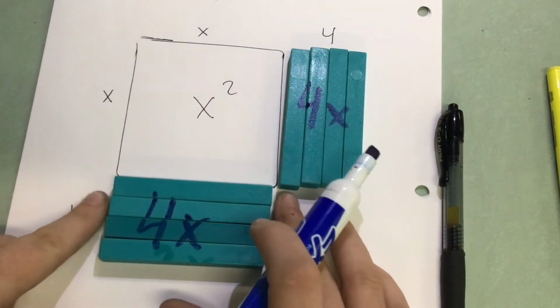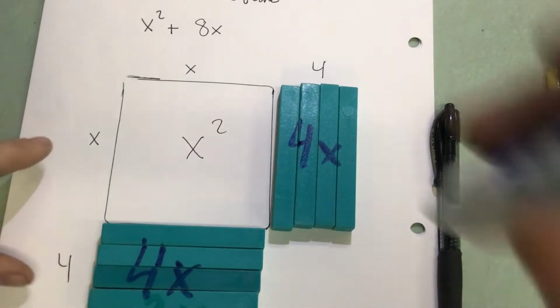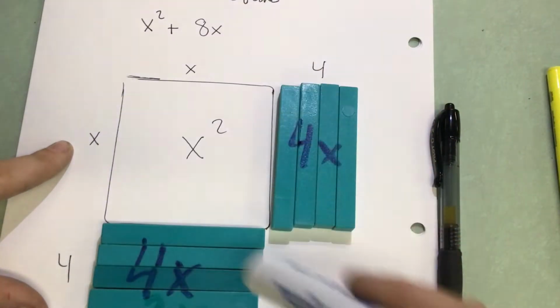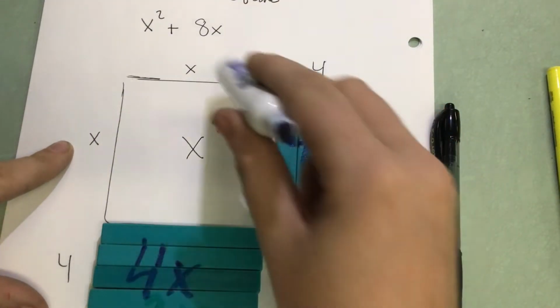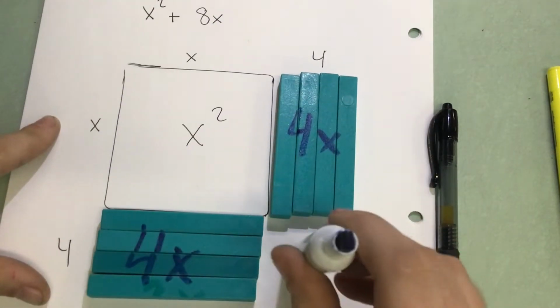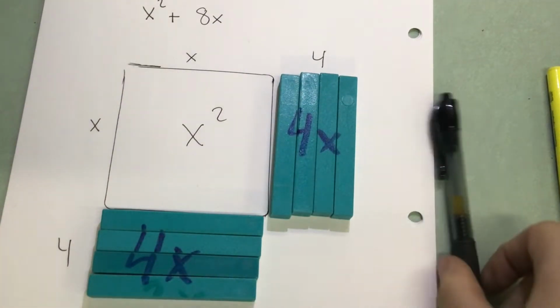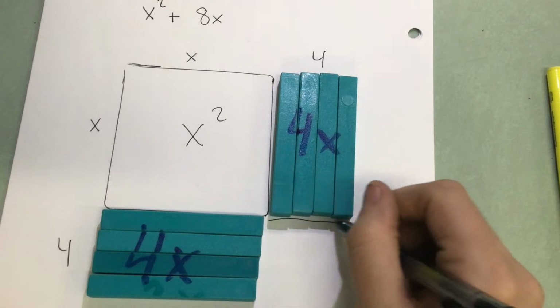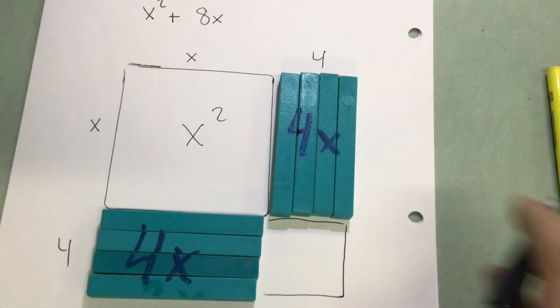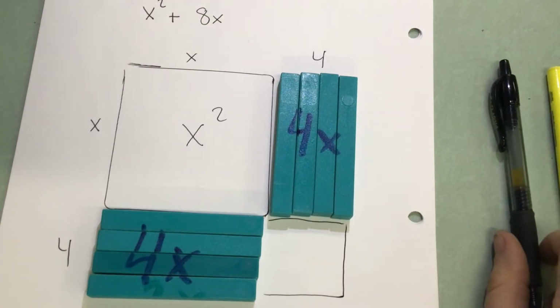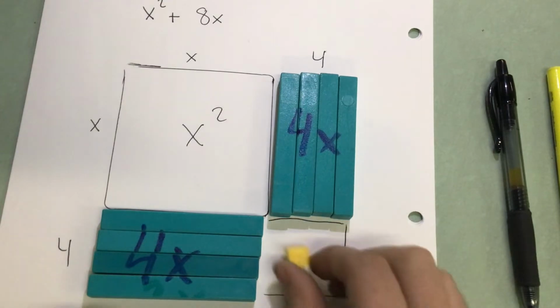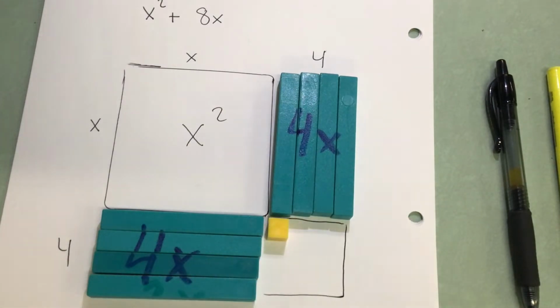So if I were to just have this much so far, I've got x squared, that's what I was given. 4x and another 4x become 8x. So what do I need in here? How many little cubes would I need to fill in this little space? Well, I can just pull some out, but I know I'm going to have to fill through 1, 2, 3, 4, 4 times.